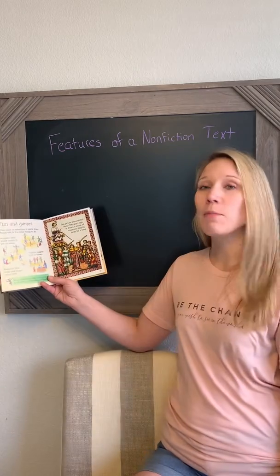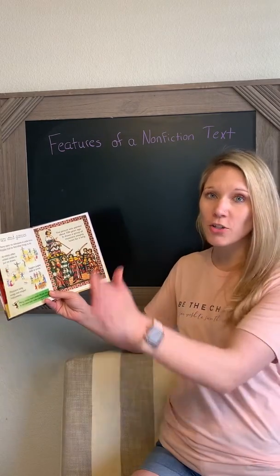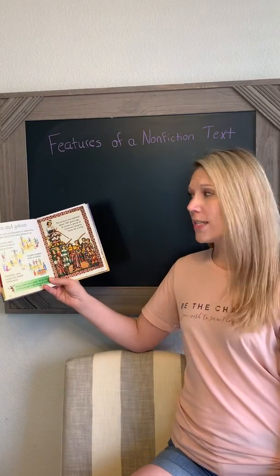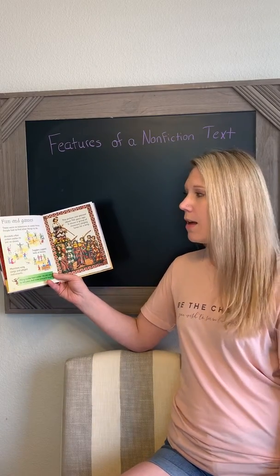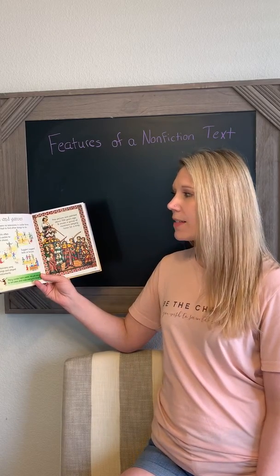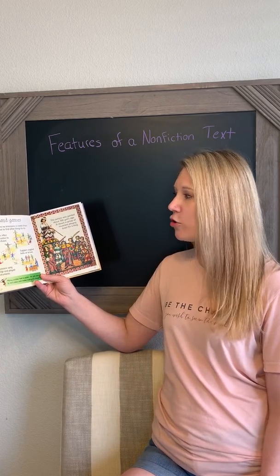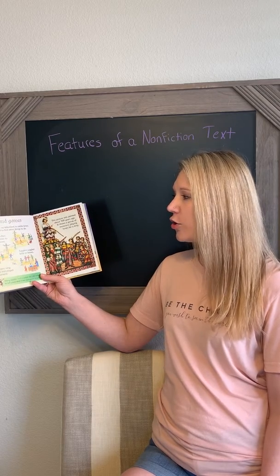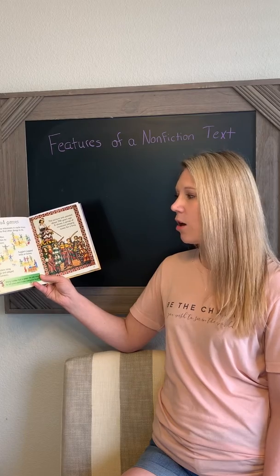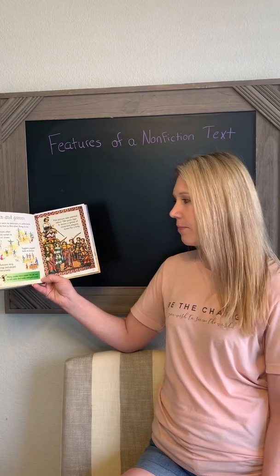So fun and games, we have a new heading. So what is this section going to be about? Fun and games. There were no televisions in castle times. People had to find other things to do. Acrobats often visited castles to put on shows. Jugglers juggled balls or knives. Musicians sang songs and played instruments.